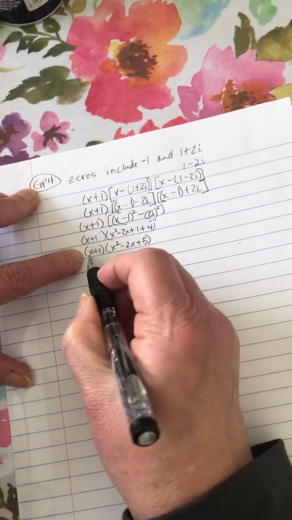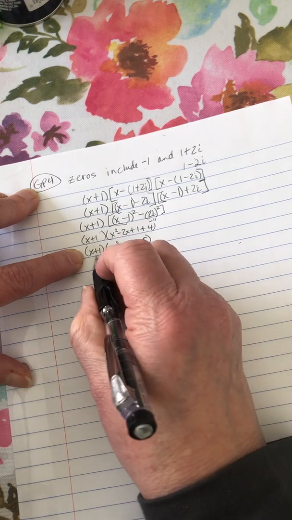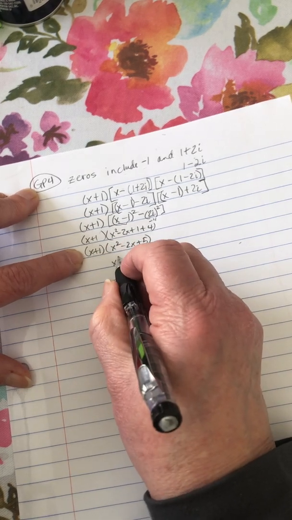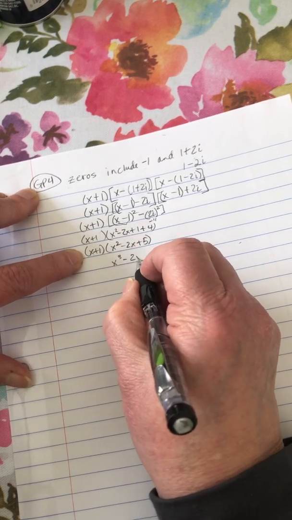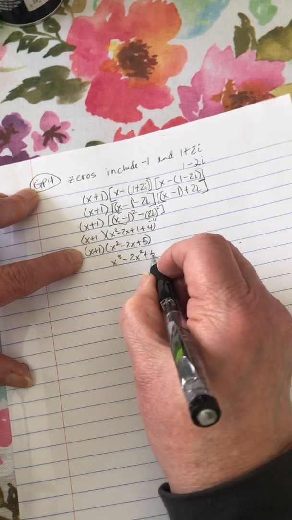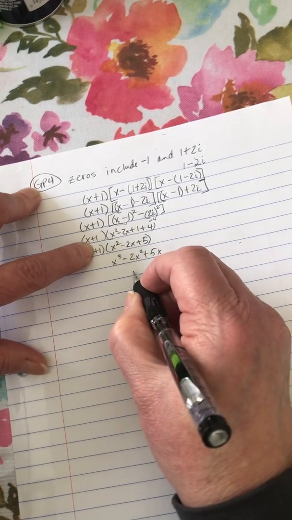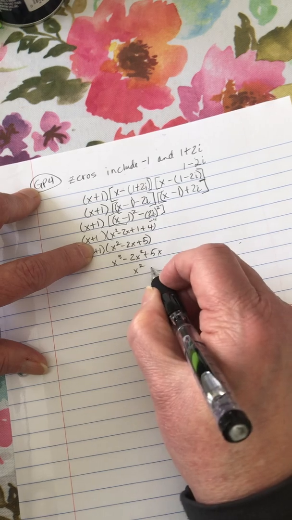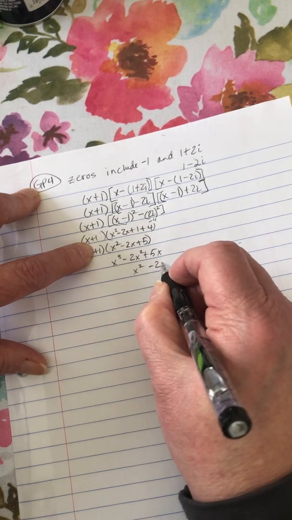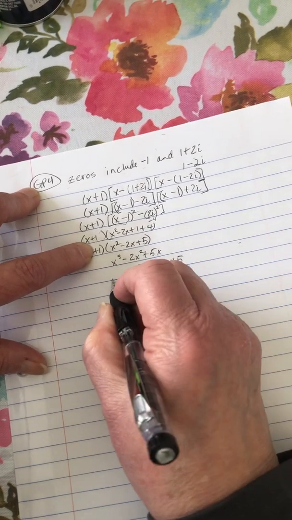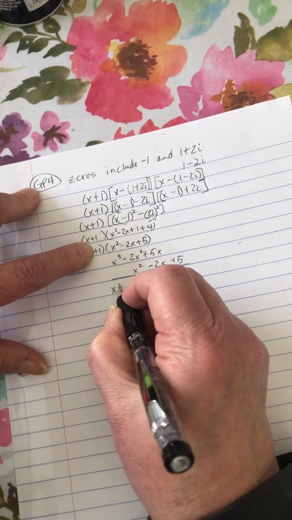Okay. And then I'm going to do my distributive property, so I'm going to multiply by x. That gives me x cubed minus 2x squared plus 5x. Multiply by 1, that gives me x squared minus 2x plus 5. And I get my polynomial.